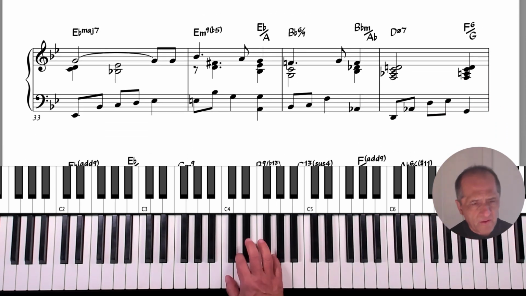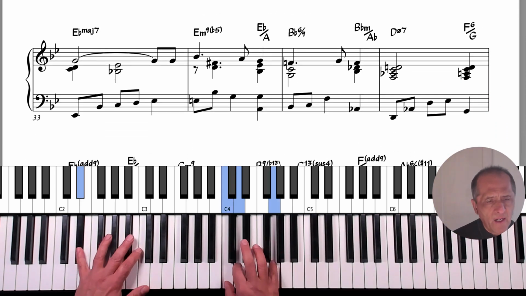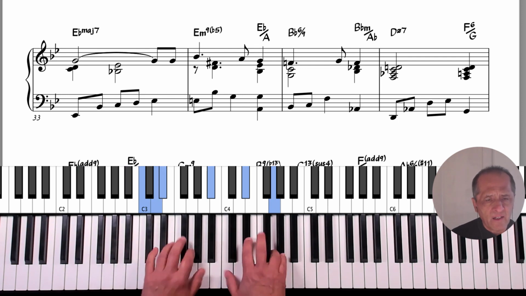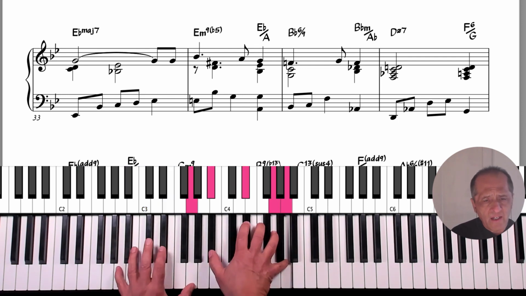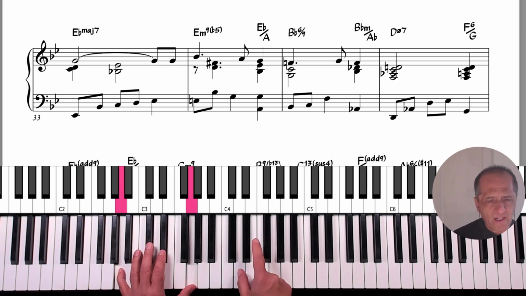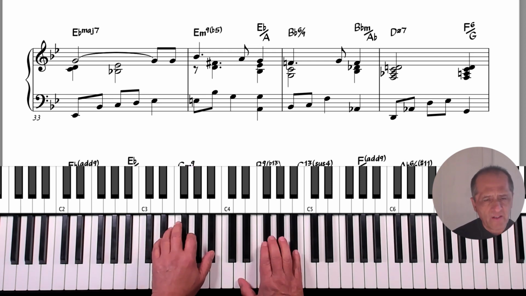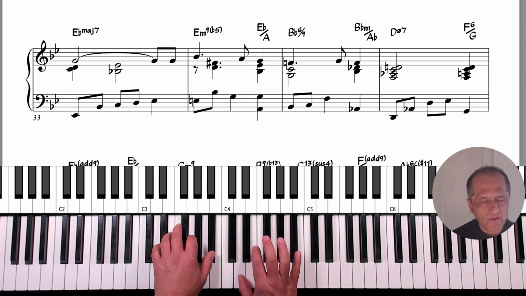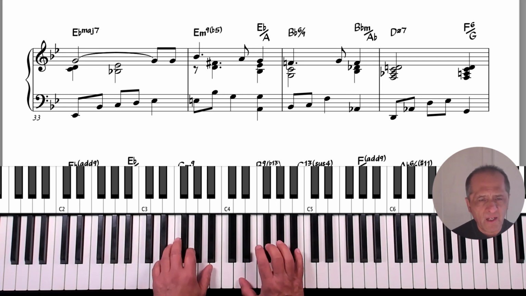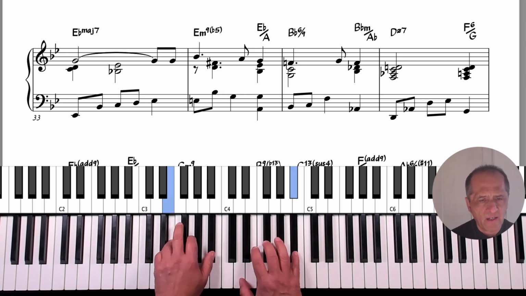And this part is quite different. Still not an A7, but an E flat over A. And here, instead of having blocks like the first time, it's more like broken, almost like a harmonic cascade.